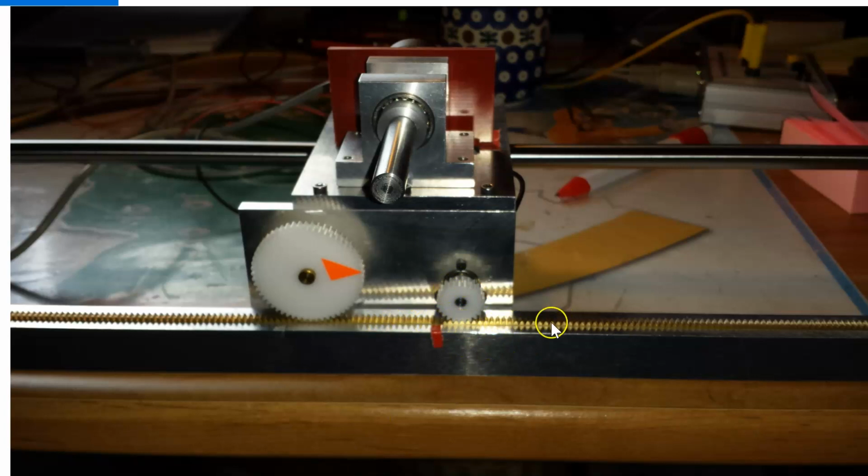Here you see the teeth, there is a wheel running on these teeth, and there's a second wheel. The first wheel is the axis of a motor, so this is a drive. This wheel is connected to a digital encoder which gives pulses by movement, and these pulses are converted into a position voltage.